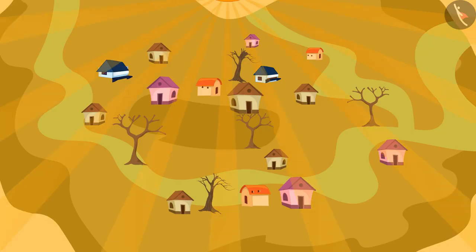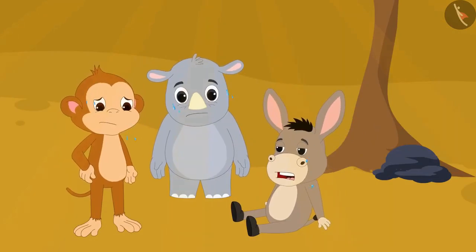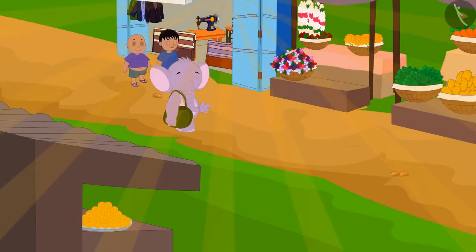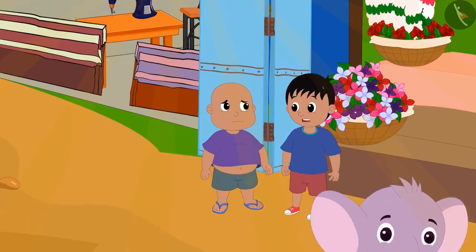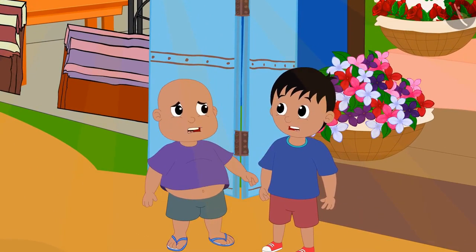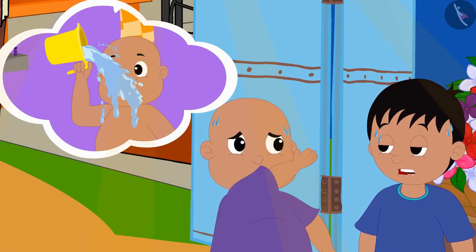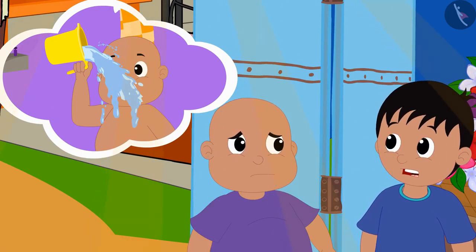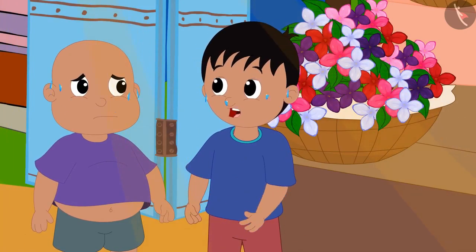It is very hot this time in Champapur. All the villagers are distressed due to the heat. Raju and Bablu are walking in the market. Raju, it is so hot nowadays. I have to take a bath twice a day. Bablu said to Raju, wiping his sweat. Yes, Bablu. I am also feeling very hot.